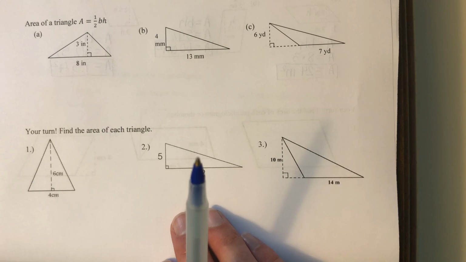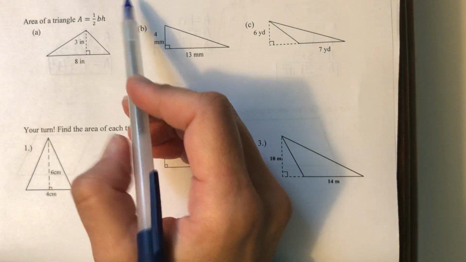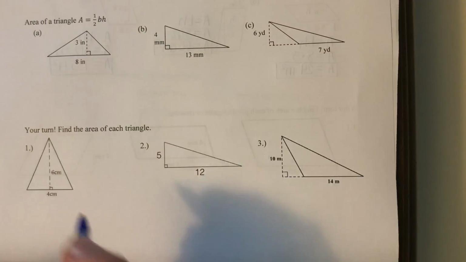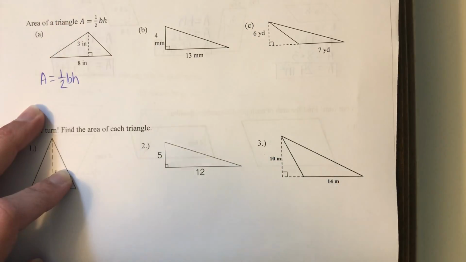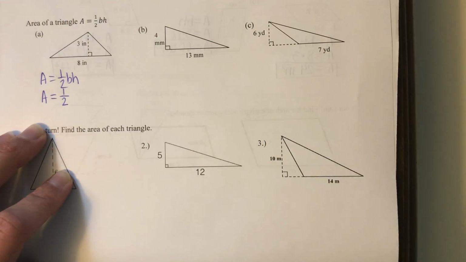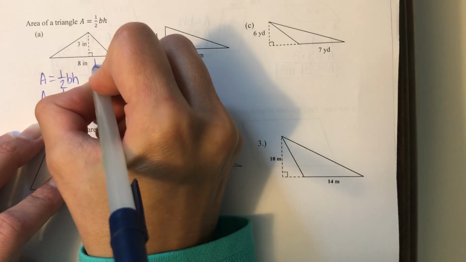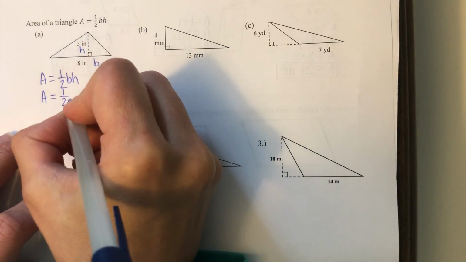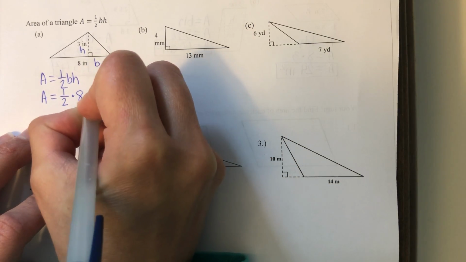Our next shape are triangles. Triangle is 1/2 times the base times the height. So I'm going to write that out. 1/2 base times height. Going to bring down my 1/2. That's always going to be there to start the problem. My base, again, usually along the bottom, is 8. The vertical height is 3. This is all getting multiplied together. So 1/2 times 8 times 3.